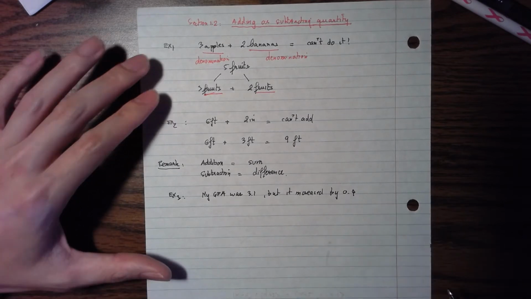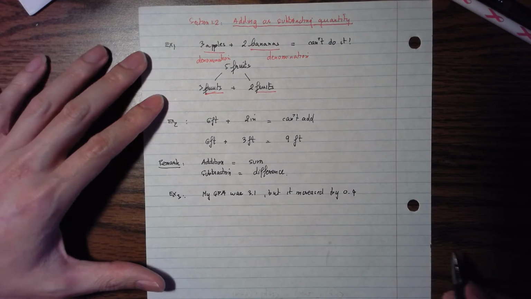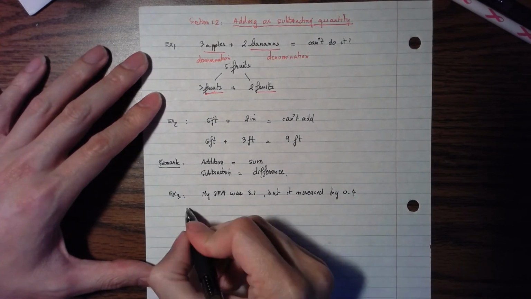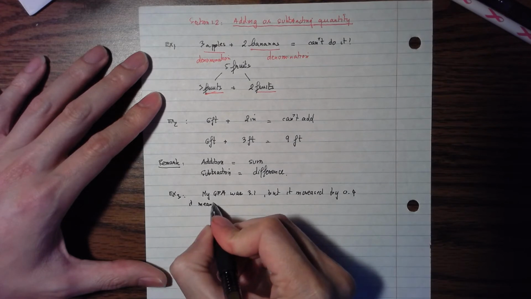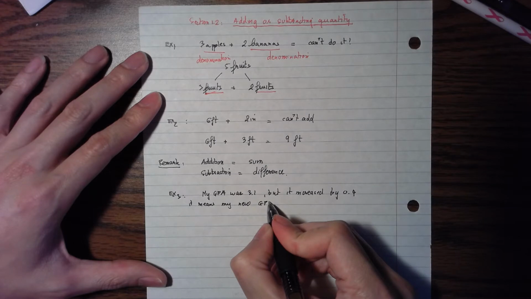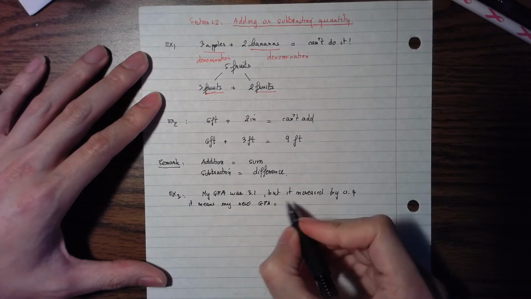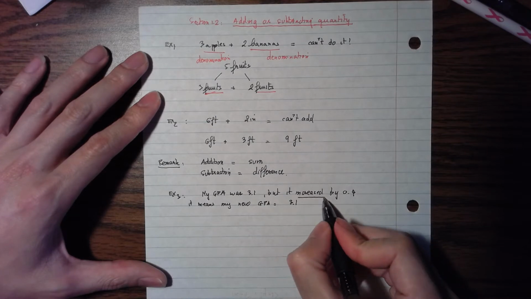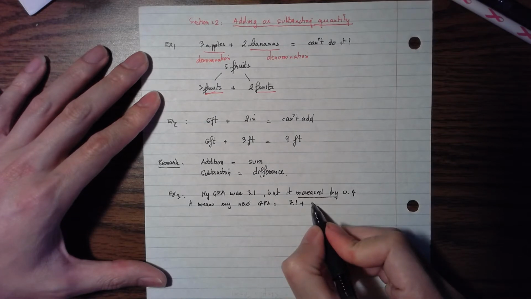It means that my new GPA will be 3.1 plus 0.4. You increase by, so increase by means you add 0.4.